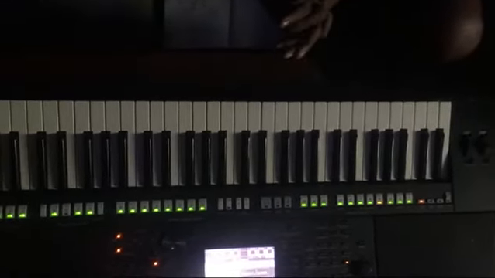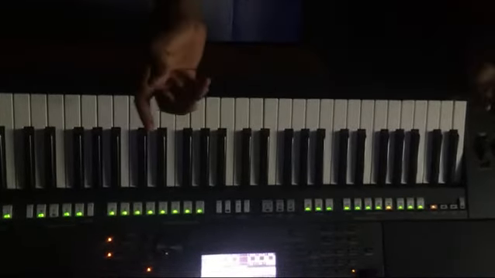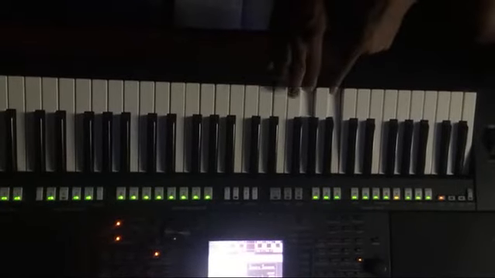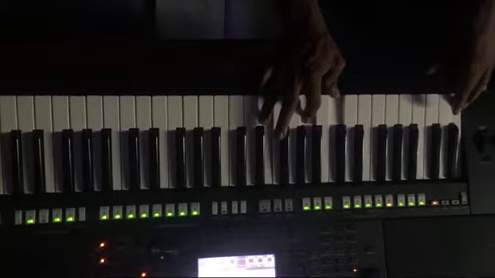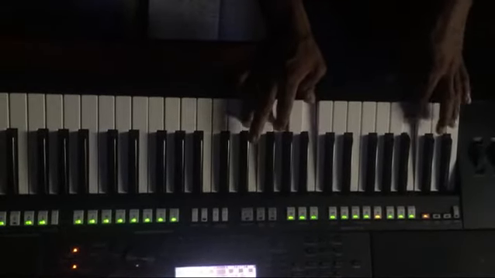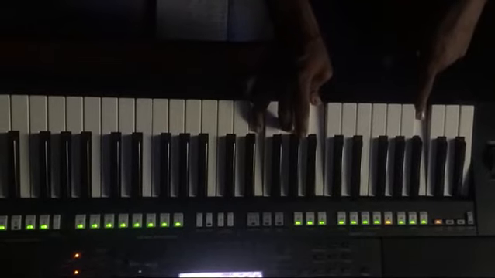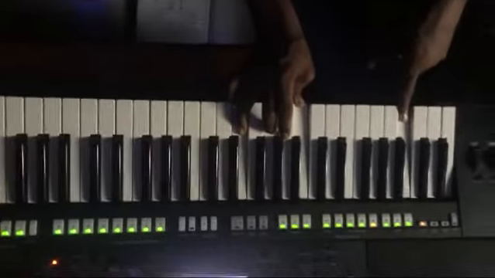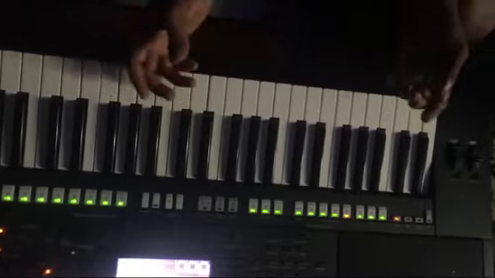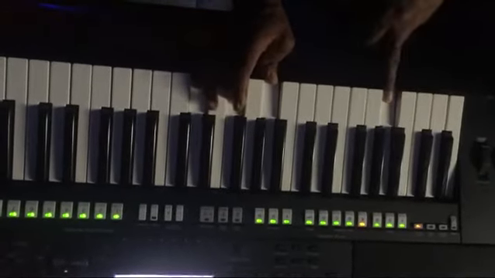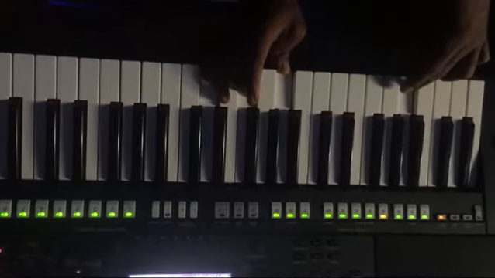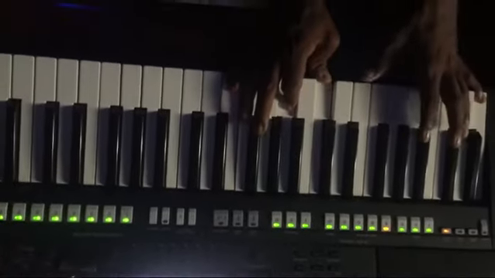Now moving to the second chord, all you need to do is play your major triad again on the key of F, which will give you your F, your A, and your C. So you have something like Hallelujah from the beginning again. That's on the key of F, your F major triad. And the next one is your G major triad. Go back to your 1.